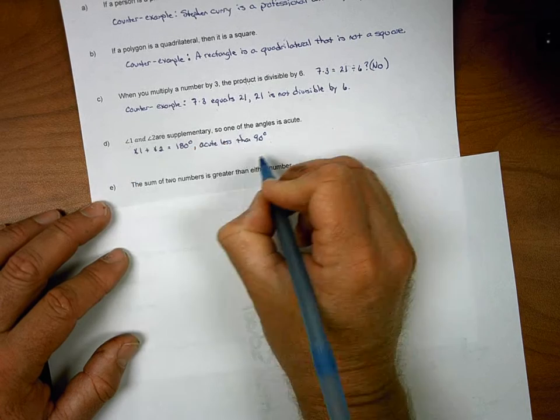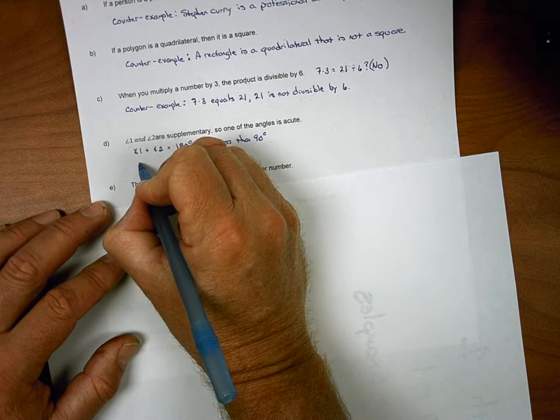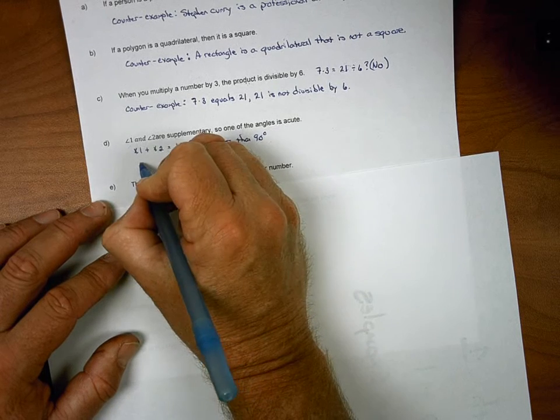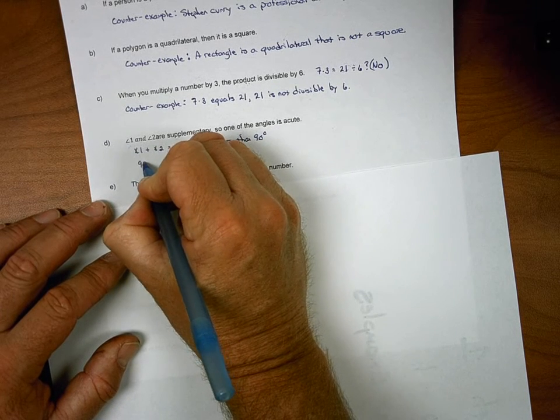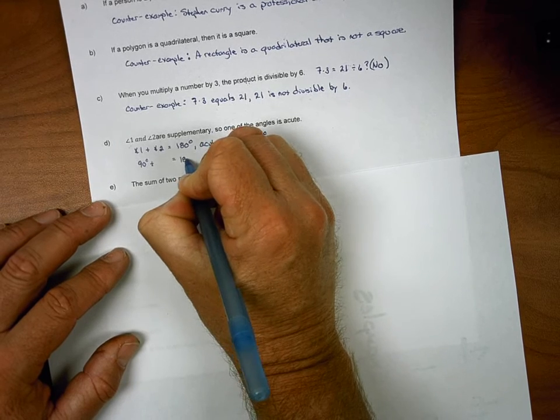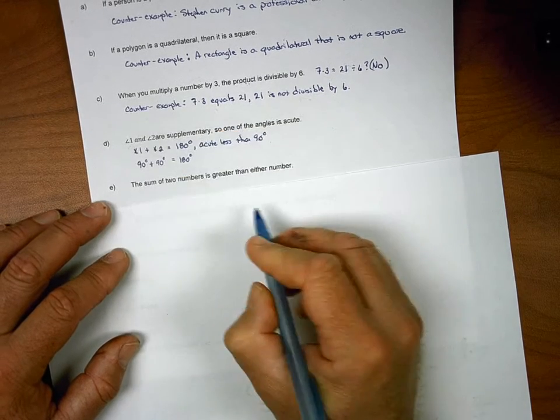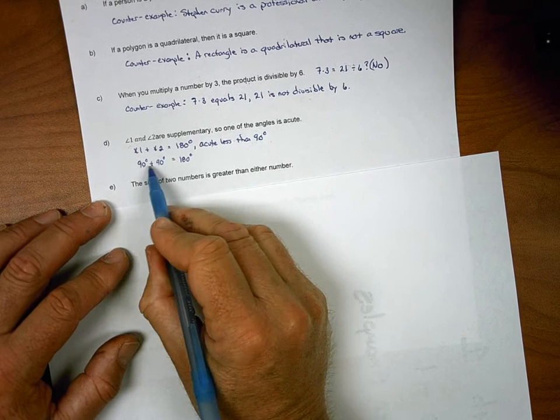Well, if I pick a number, how about 90? What would I add to 90 to make it equal to 180 degrees? Well, that'd be 90. So is one of these angles acute?